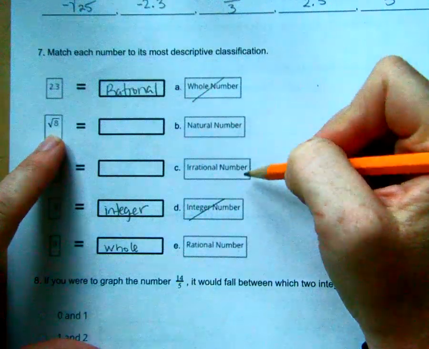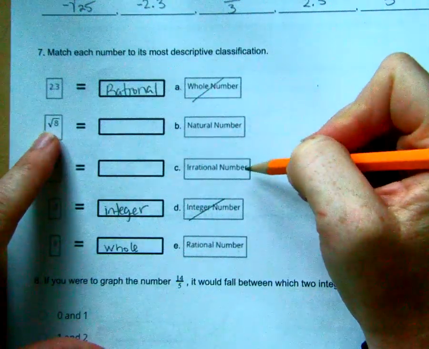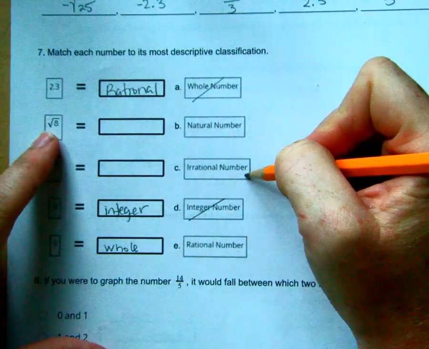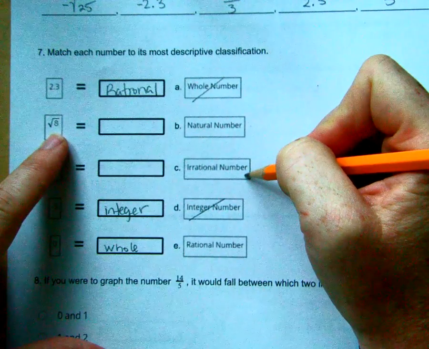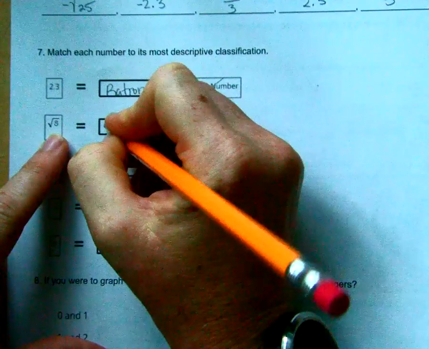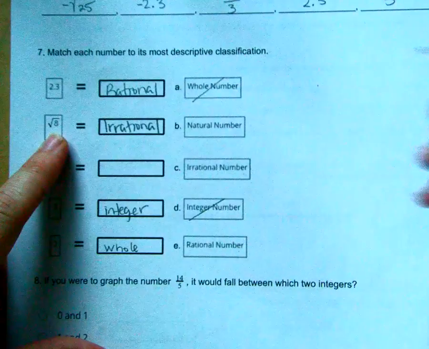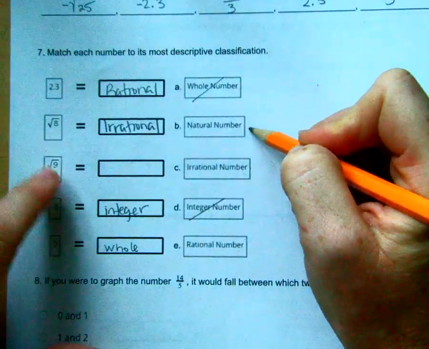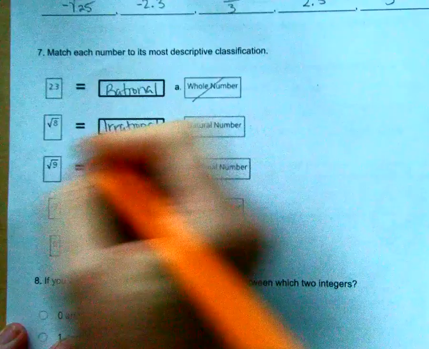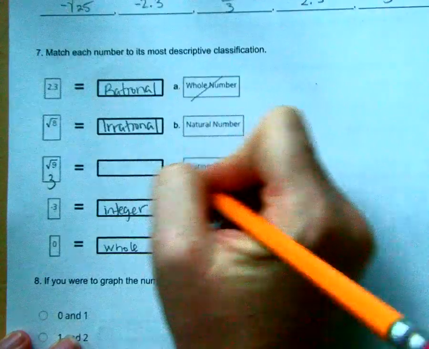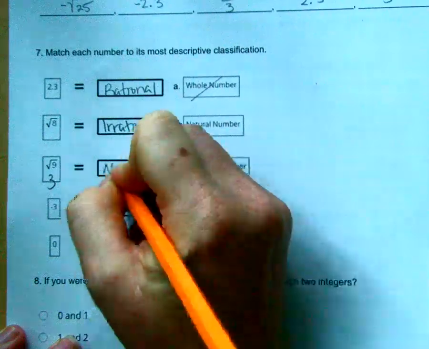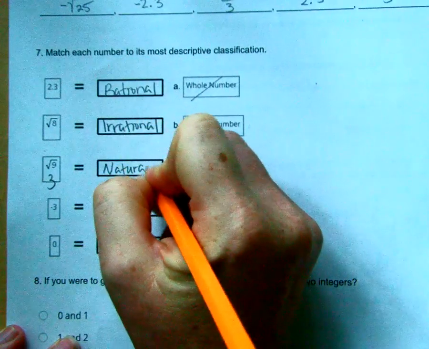Square root of 8, if I type square root of 8 into my calculator, I'm going to get a decimal. And remember, we talked about the square root of a non-perfect square, always irrational. And then a natural number, well, what is the square root of 9 equivalent to? 3. So this one is a natural number.